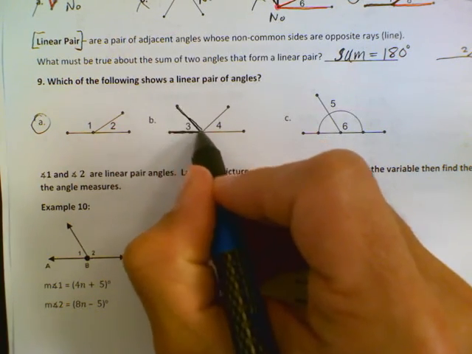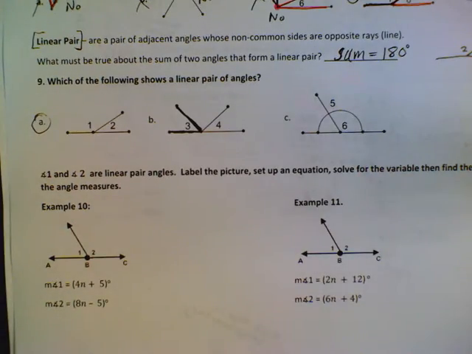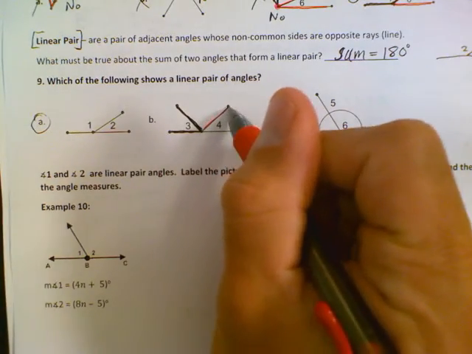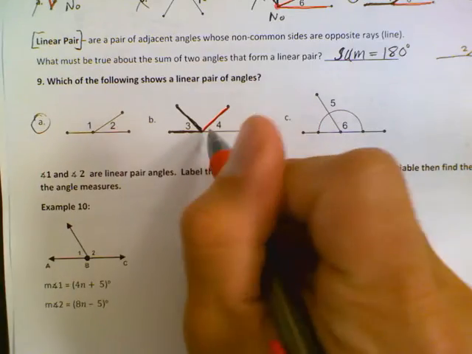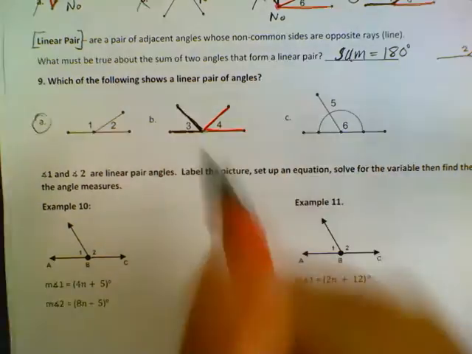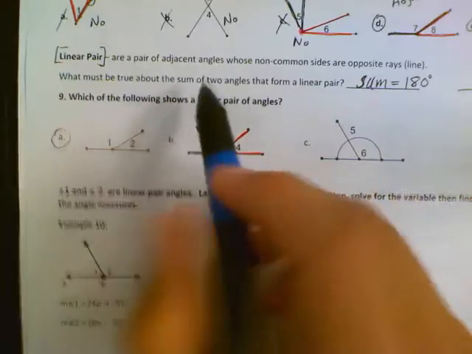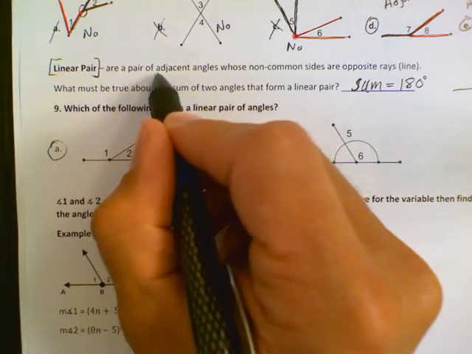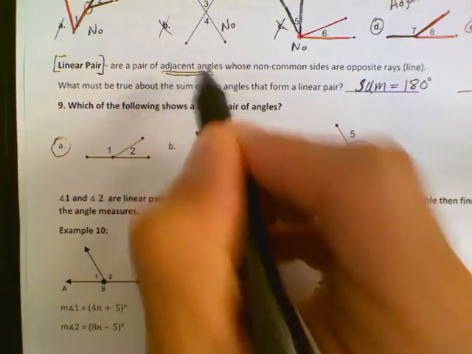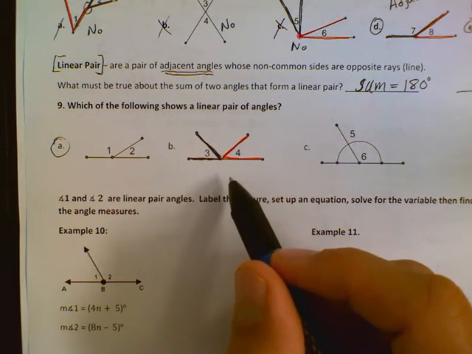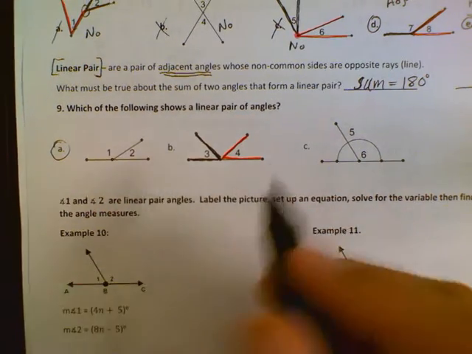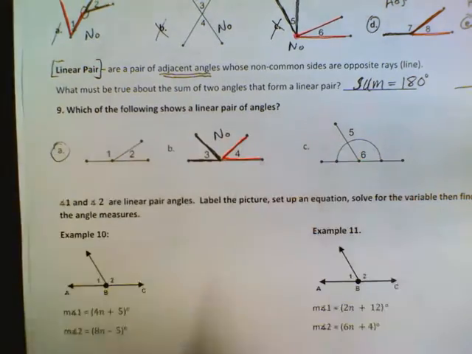So let's highlight angle 3 in one color and angle 4 in another color, and I'm going to ask you, does that fulfill the definition of linear pair? Linear pair says that they have to be adjacent. Are 3 and 4 adjacent? No. So this is not a linear pair.